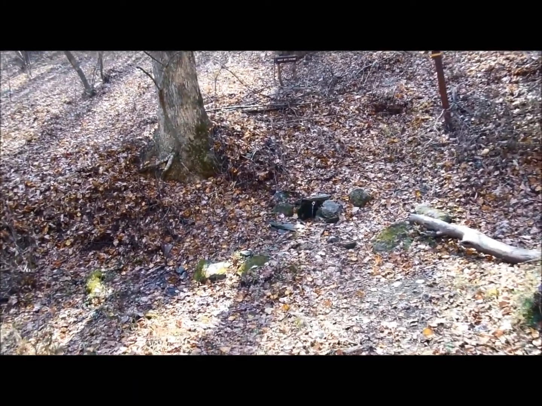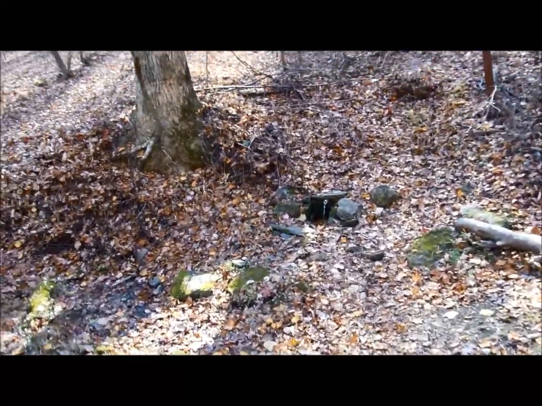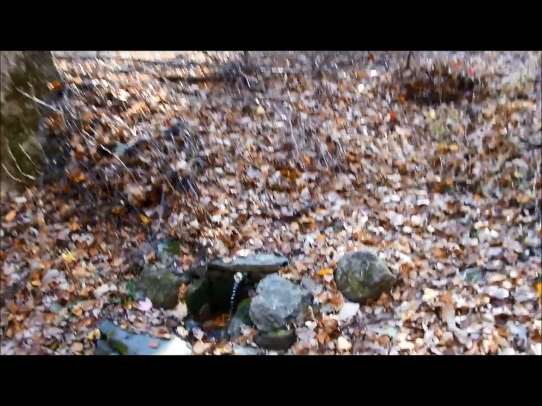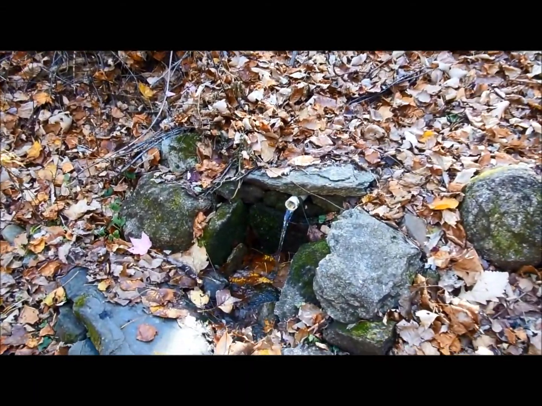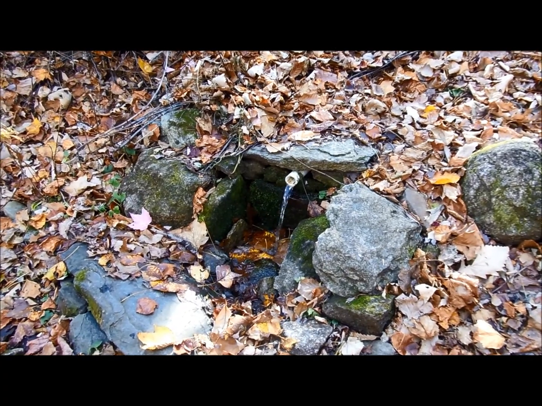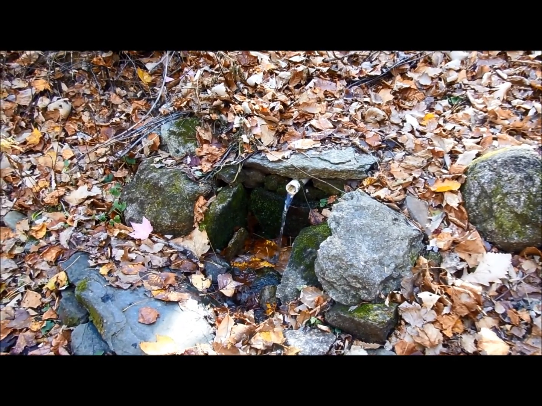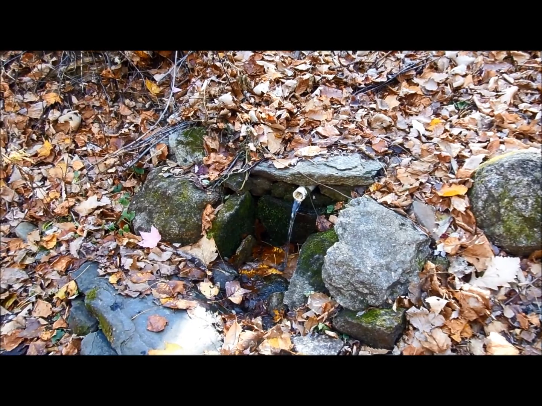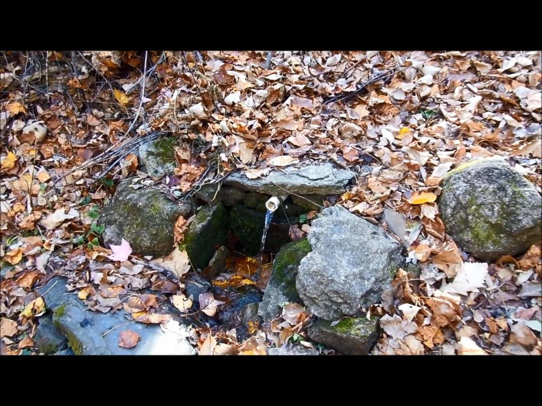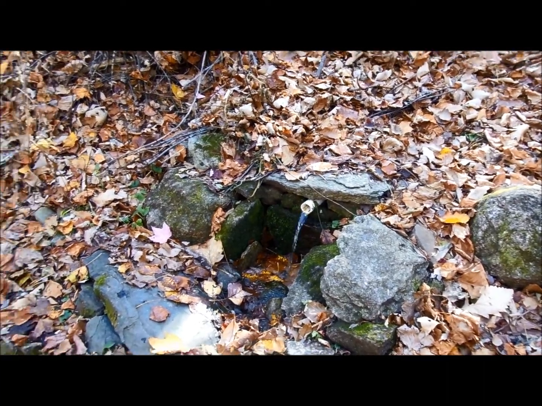You know, we come over here, you can take a look at the spring. Got a nice flow going, and it's got a pipe there, so it's easy to fill up your water bottles or cook pots or whatever. Very nice.